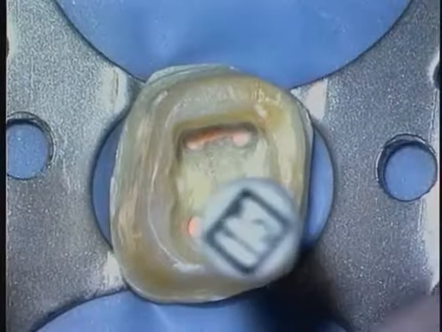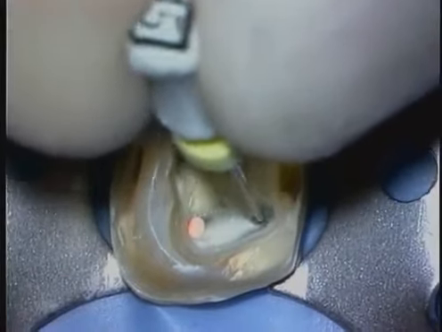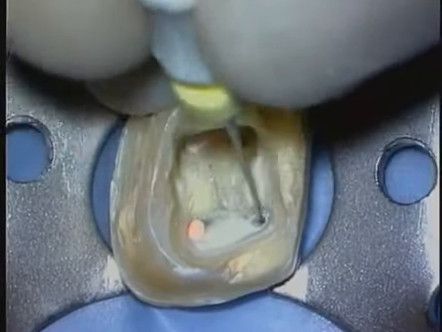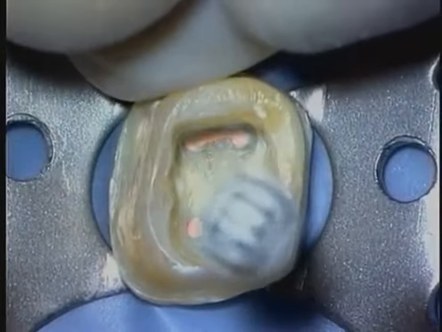Having faced off the orifices, instruments can be slid into these canals. If we have straight line access, the instrument is observed to stand up straight and tall. Sometimes we have to pick through little pockets of resistance so we can fully negotiate the canal.